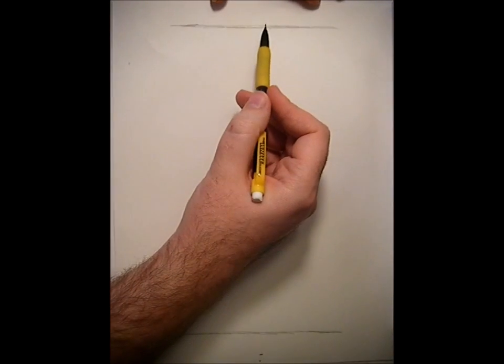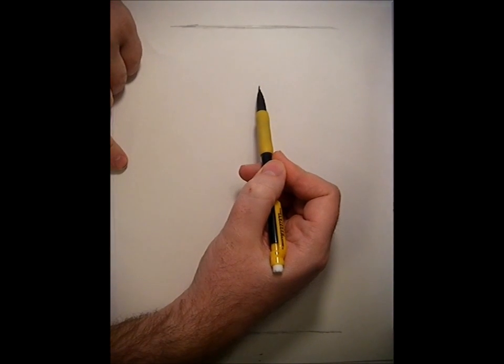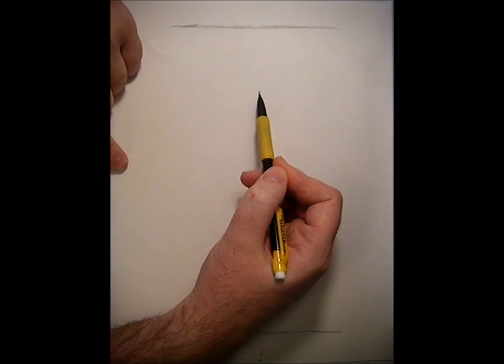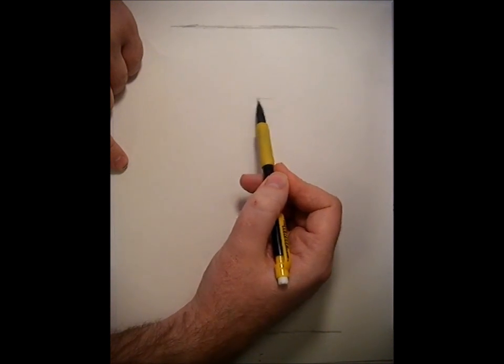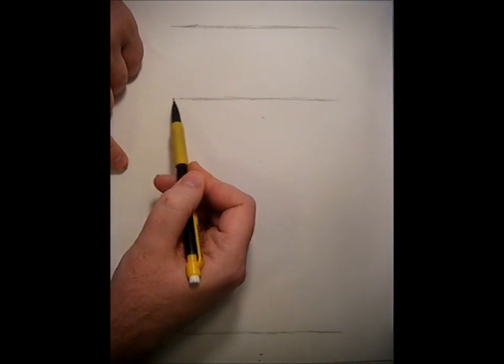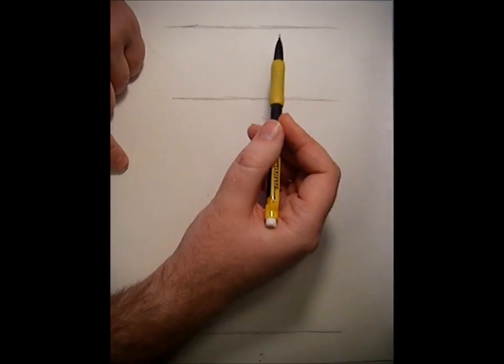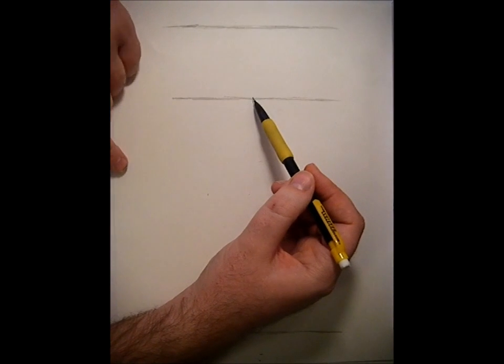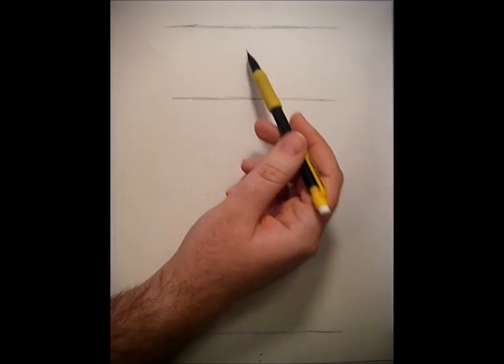So what I'd like you to do is from the top here, come down a fair distance, I'd say about a quarter of the way down the page, and we're going to make another guiding line right here. So from this distance here to this distance is going to be the actual size of Megaman's head.